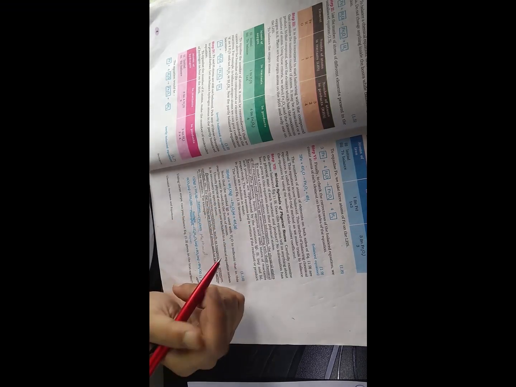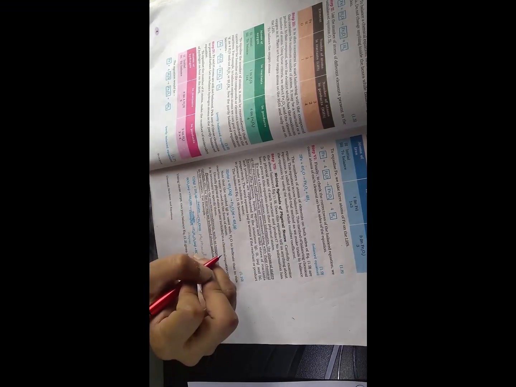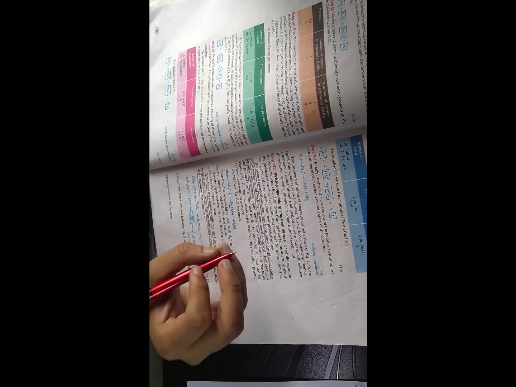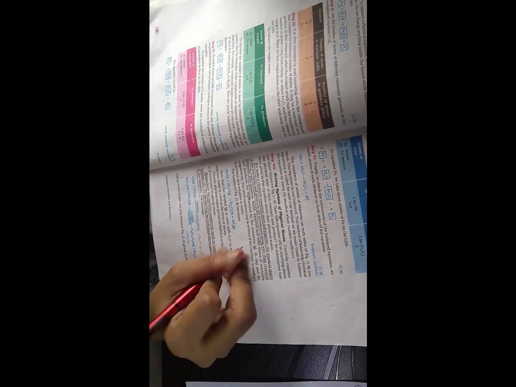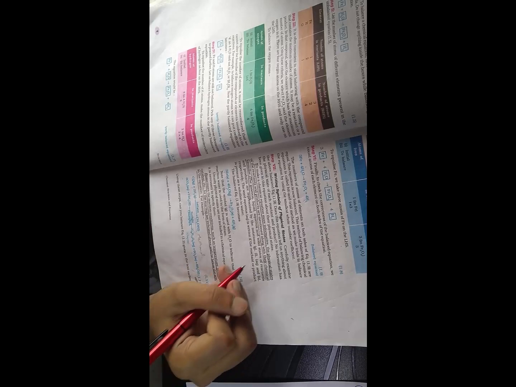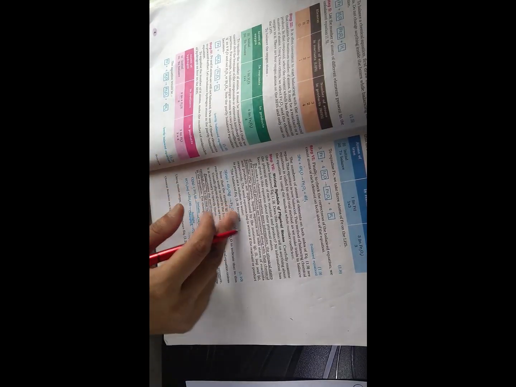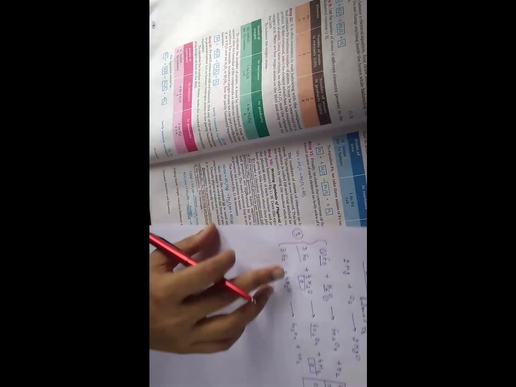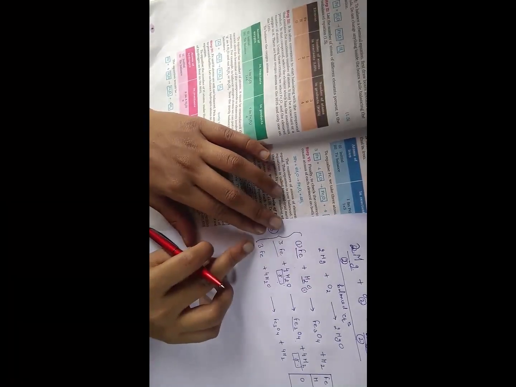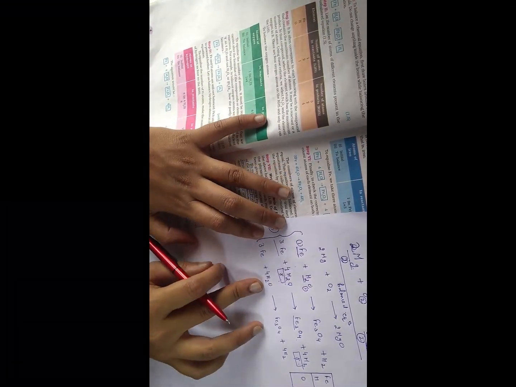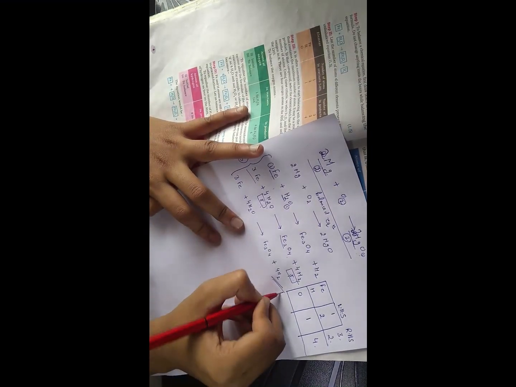What do you mean by aqueous solution? Aqueous solutions are the solutions which are present in water, right? And the solid state is represented with s. In the balanced equation that we have just balanced, we can also check our balanced equation: 3Fe plus 4H2O gives Fe3O4 plus 4H2. Our equation is 100% correct.